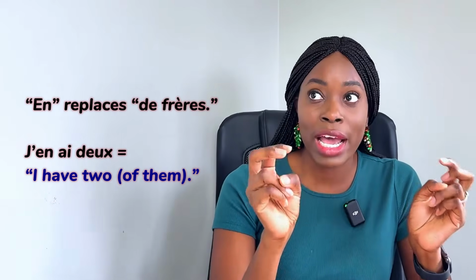I have two, like I have two of them. Even though the "de" disappears in English, it's still there in French grammar. That's why "en" is used. Now, in summary, let's take a look at this table together because I want to make sure you really understand how and when to use "en". The table might look a bit technical, but don't worry, I'm going to explain it line by line in a simple way so it makes perfect sense.